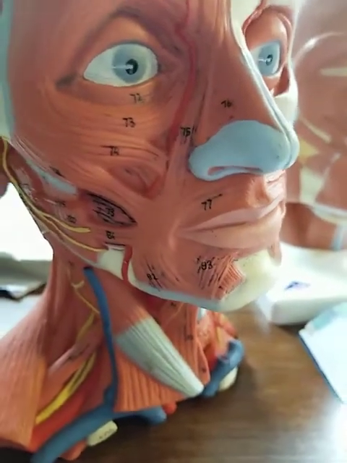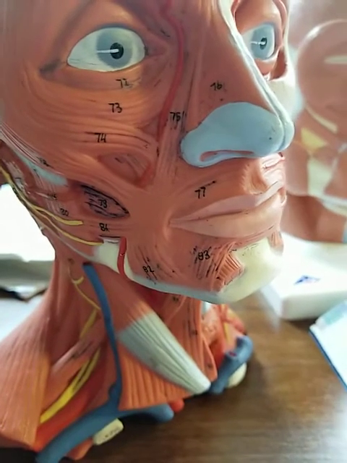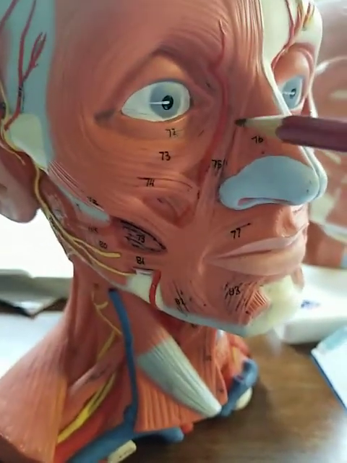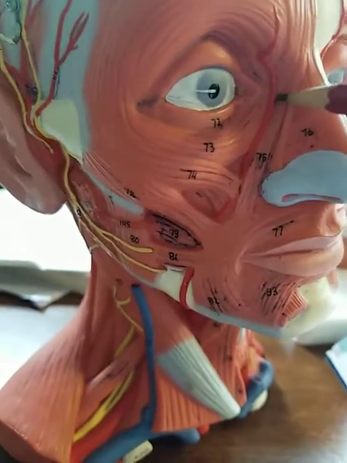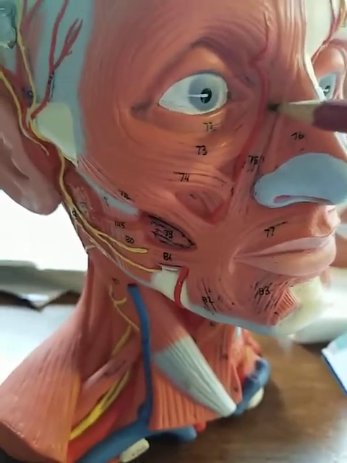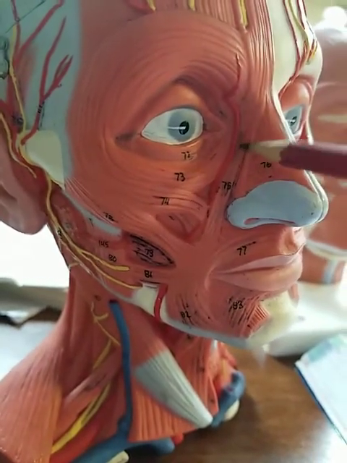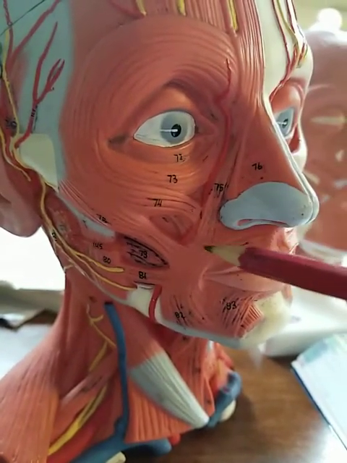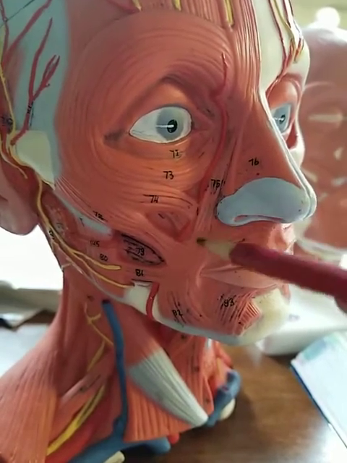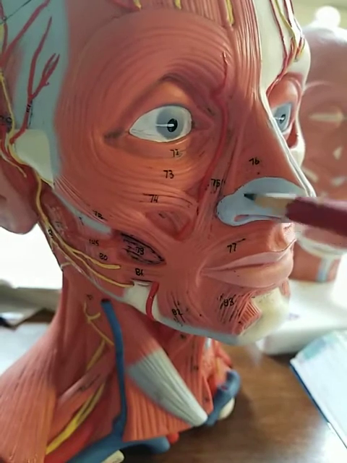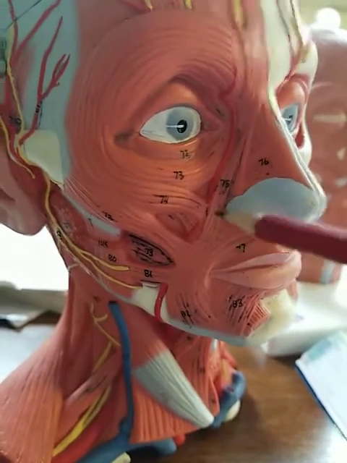Then after this are the muscles of the lips that open the lips. In this, first this one is levator labii superioris alaeque nasi. This originates from the frontal process of the maxilla and inserts into the upper lip. It inserts into the alar part of the nose and upper lip. So its function is to open the nostrils and pull the upper lip upward.